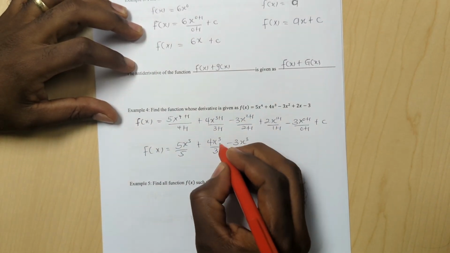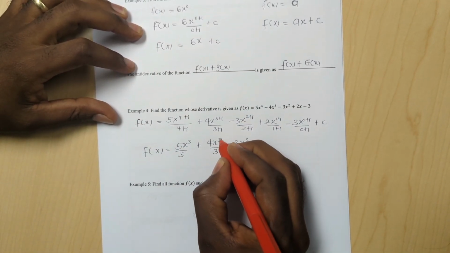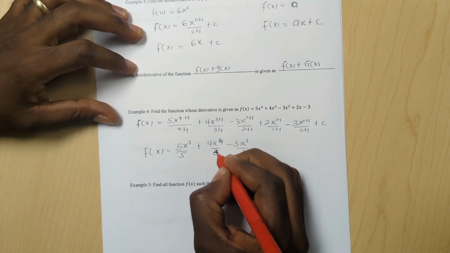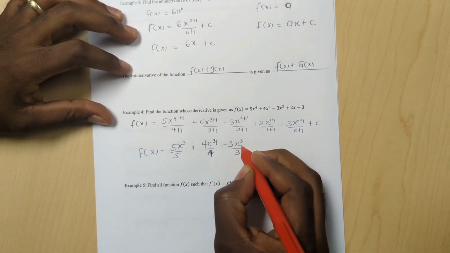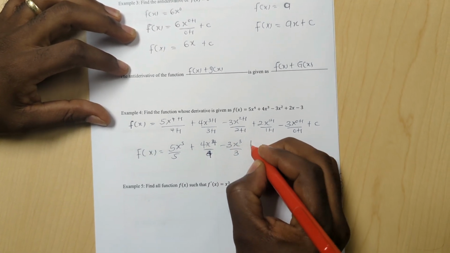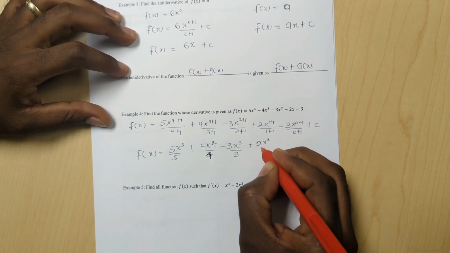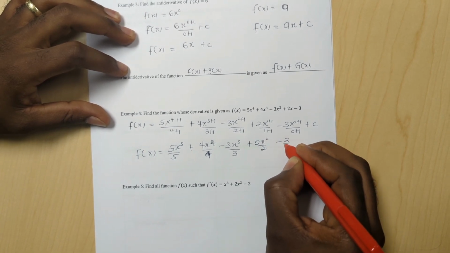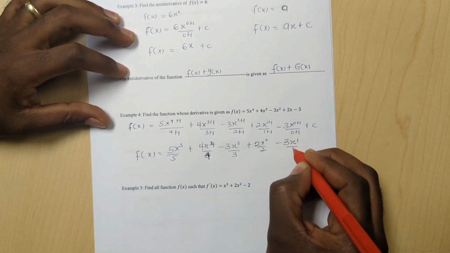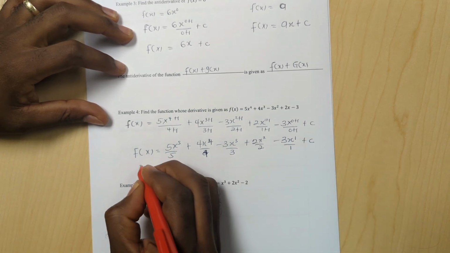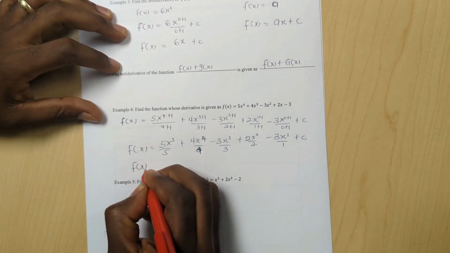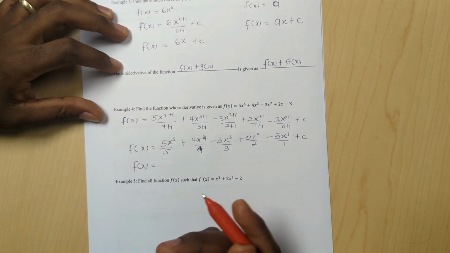So 3 plus 1 is 4, so that will be 4s exponent 4 over 4. Then this will be minus 3s exponent 3 over 3, then plus 2s exponent 2 over 2, minus 3x exponent 1 over 1, then plus our constant. When we polish this further, the antiderivative of that function will be 5 divided by 5 is 1.